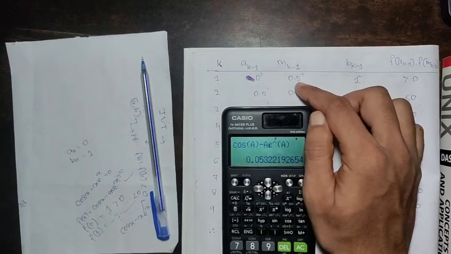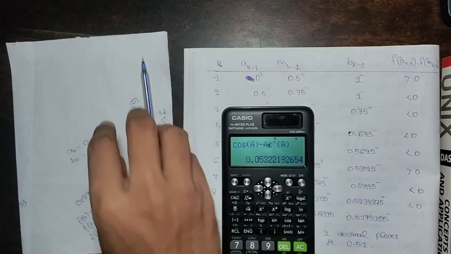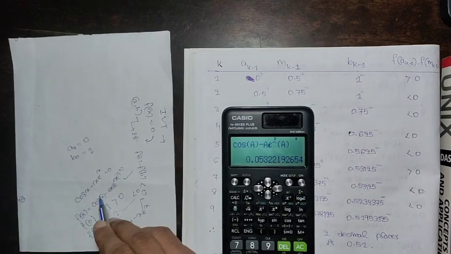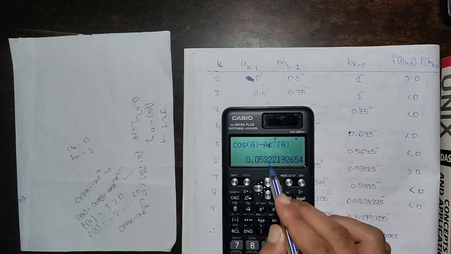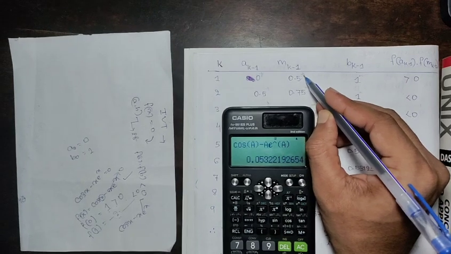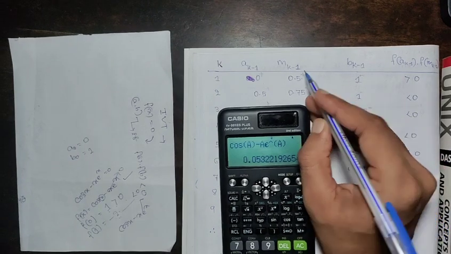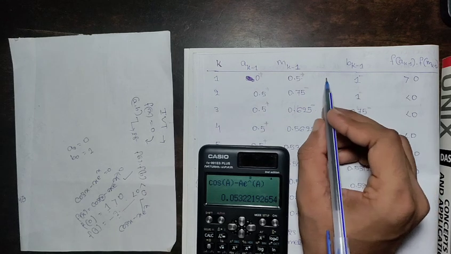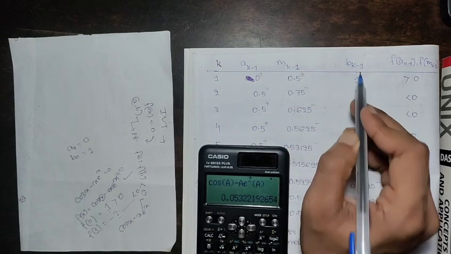The midpoint is 0 plus 1 by 2, which is 0.5. When 0.5 is placed in place of x, it gives a positive value. So for 0.5 the sign is positive. Now 0.5 is positive and 1 is negative, and the root lies between a0 and b0.